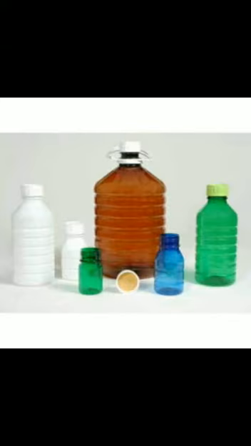Students, see here. There are many bottles. Now tell me, which bottle is biggest? Brown. Brown bottle is biggest. Spelling of brown? B-R-O-W-N, brown. Good. Now, which bottle is smallest?